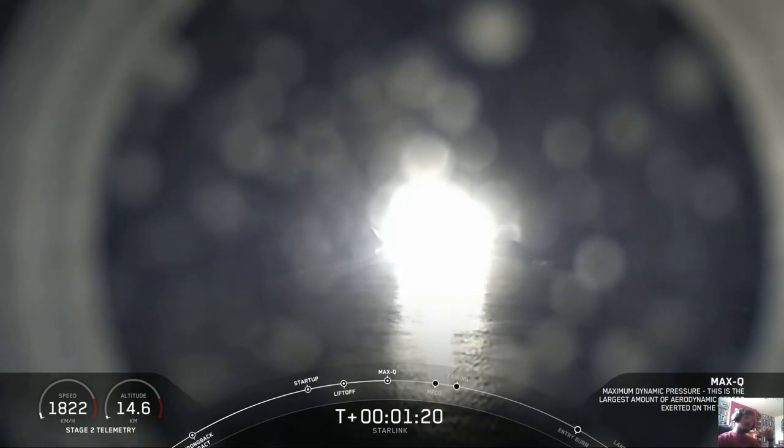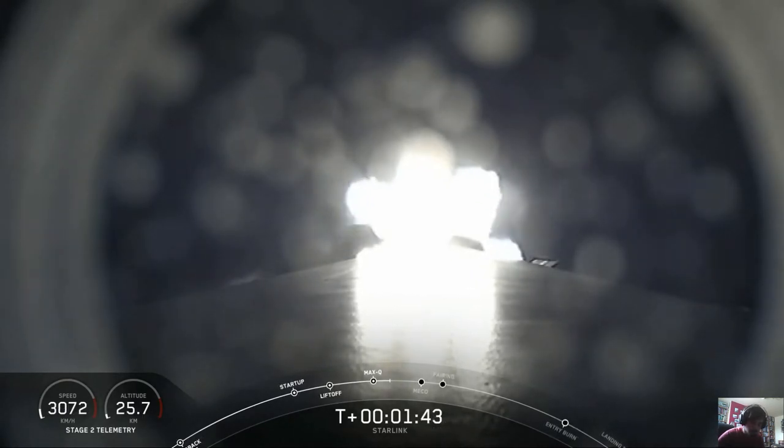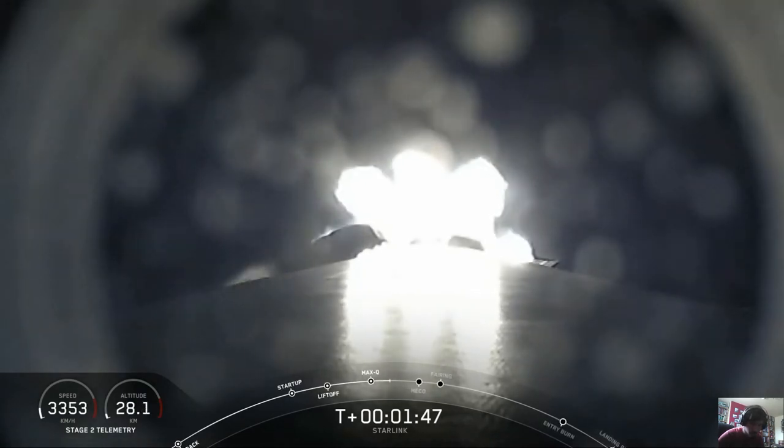Max Q. And there's that call out that we just passed through Max Q. Next up will be 3 events happening back to back, and that will be MECO, or main engine cutoff, stage separation, as well as second engine start, or SES-1. Main engine cutoff, or MECO, is when all 9 of the M1D engines shut off and slow the vehicle down in preparation for the next event, which is stage separation.